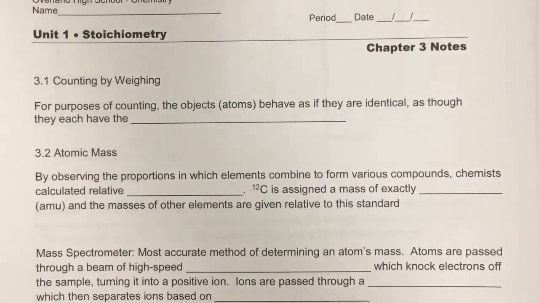So what we're going to start in this chapter is something called stoichiometry. And stoichiometry is a big fancy term for converting one unit to another in terms of chemical reactions. Now this is really important because this is how we figure out how many of each atom actually reacts with each other. Unfortunately, because atoms are so small, we can't actually count them out. So what we do is we actually weigh them out.